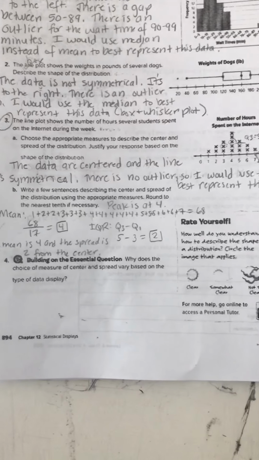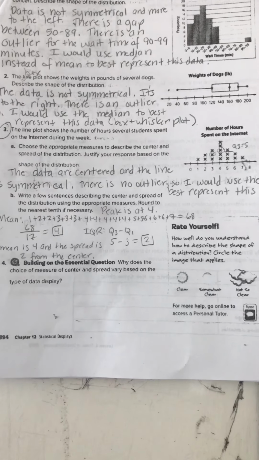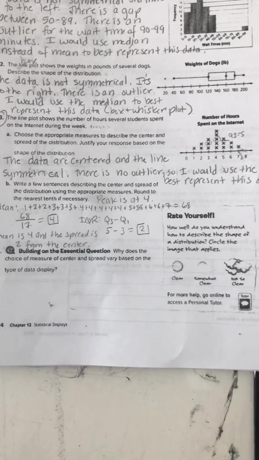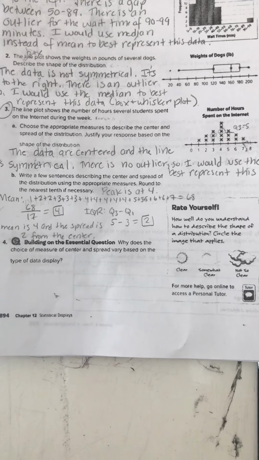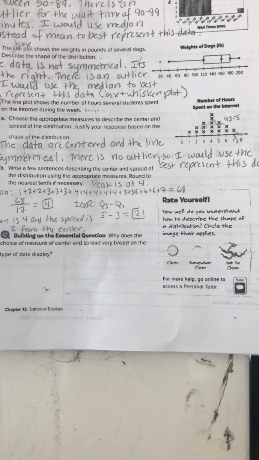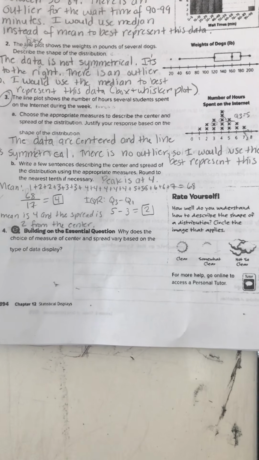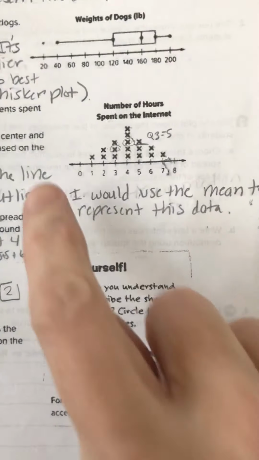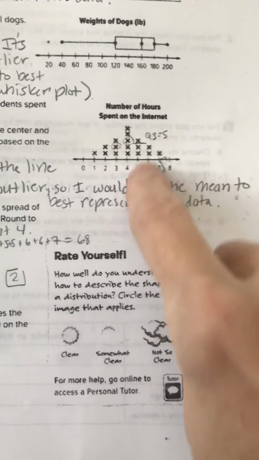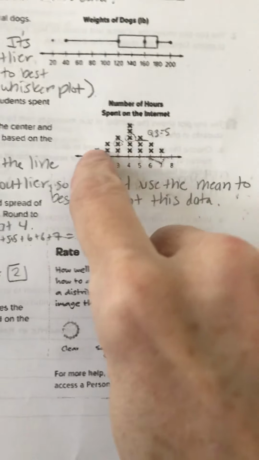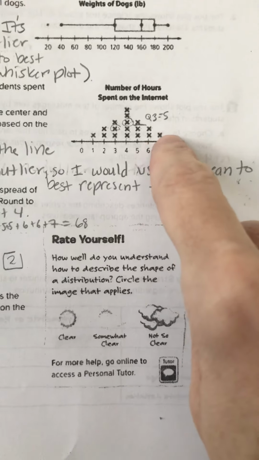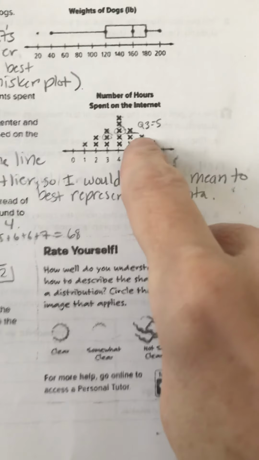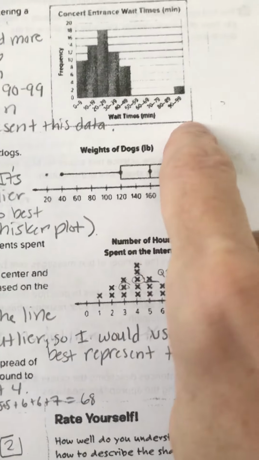Okay. Then the next one, number 3, it says the line plot shows the number of hours several students spent on the internet during the week. Choose the appropriate measure to describe the center and spread of distribution. Justify a reason based on the shape of the distribution. If you look at the shape, do you see how this is symmetrical? It goes up to a peak right in the middle, so there's the center of the data, and it's very symmetrical. That's when you want to use the mean. This is totally different from when all the data is moved to the left and there's an outlier.